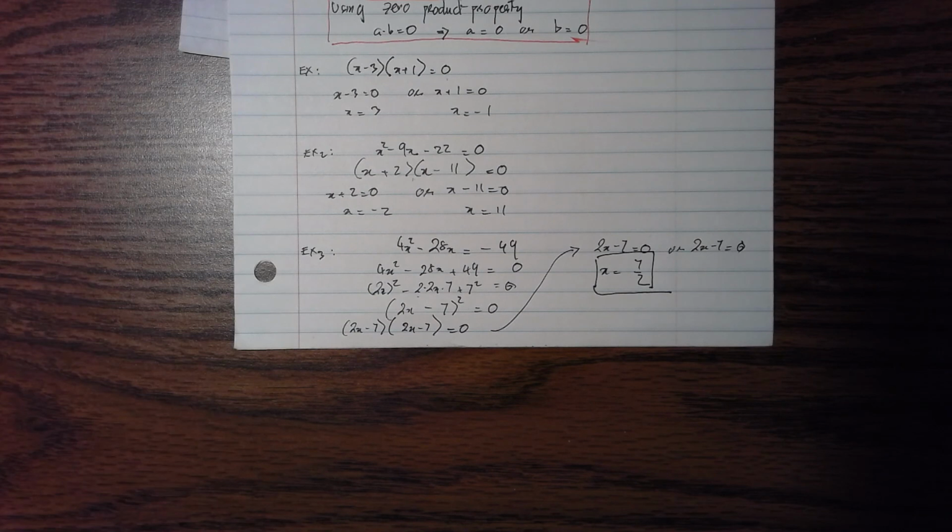All right. So basically that is how you use the zero product property. You try to bring it to a trinomial, or bring it into product form. Then you can solve it easily.